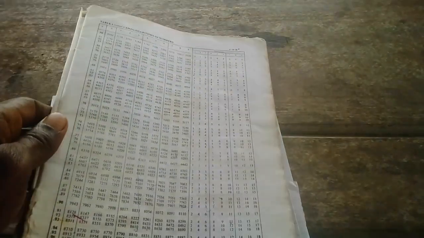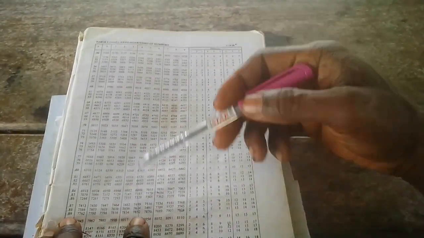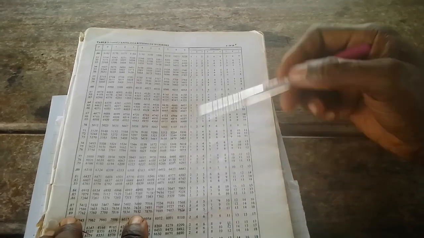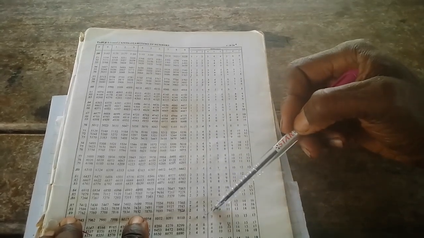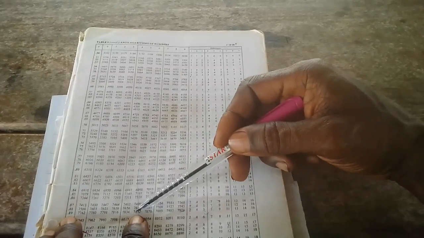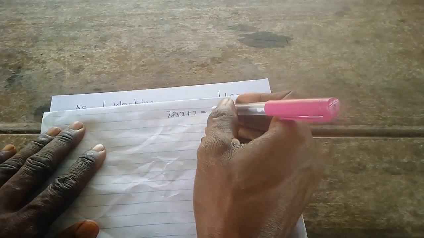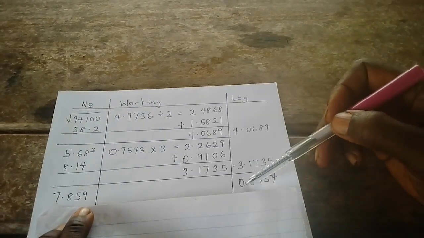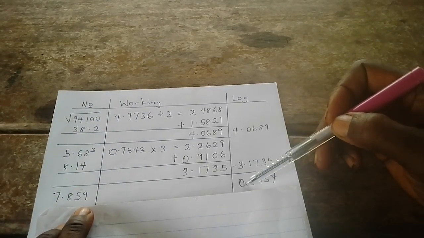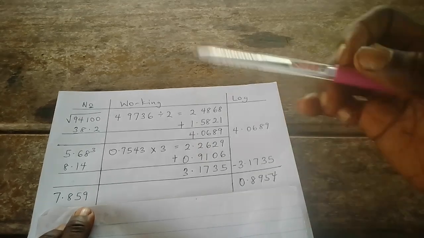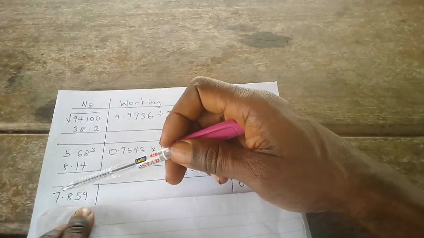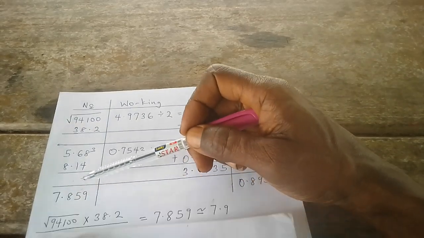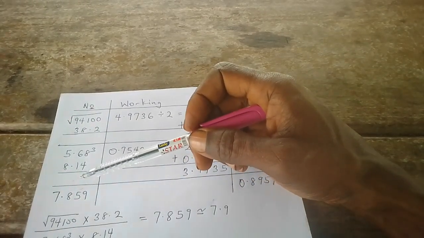Then the difference of 4. So 0.89 under 5, difference of 4. You are going to check 4 here. On the same line, that is 7. When you add 7 to 7852, we are having 7859. Now you are going to make use of this 0. This 0 signifies that you are not going to move the decimal point. So the decimal will remain at 7.859.